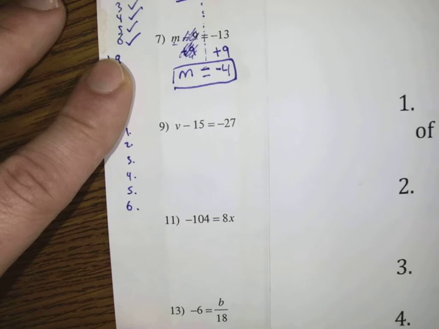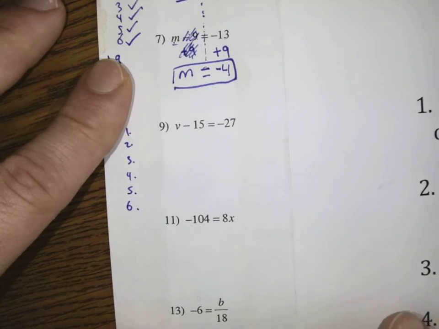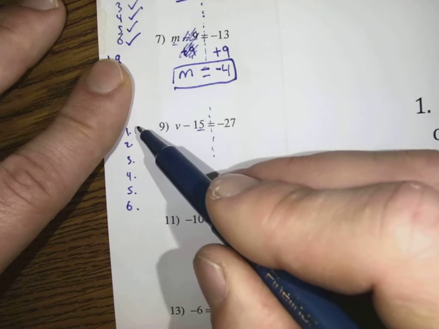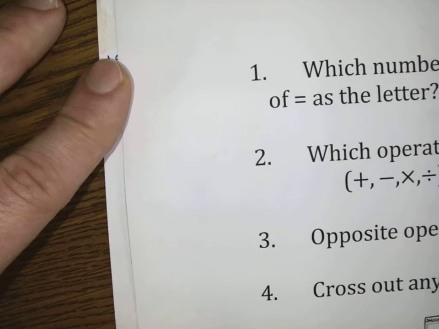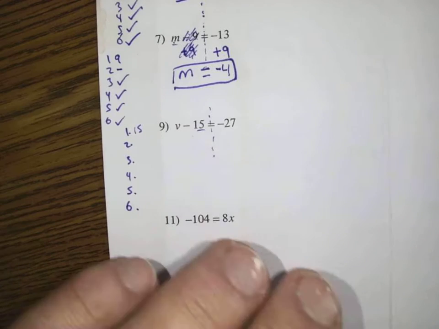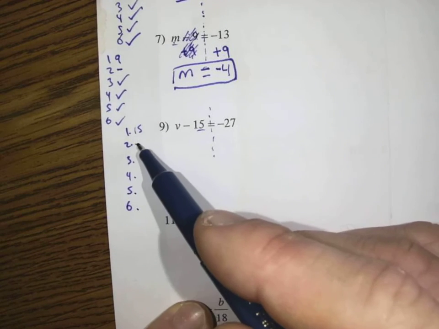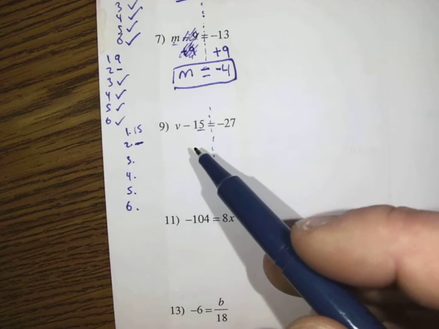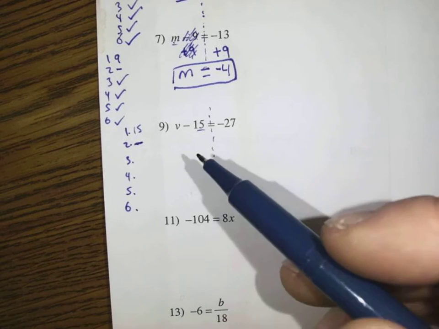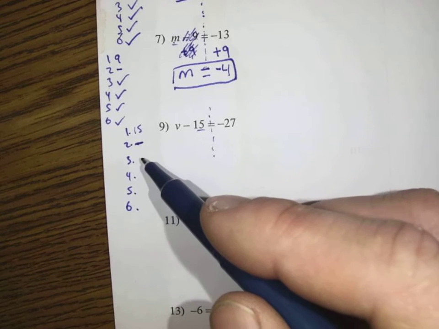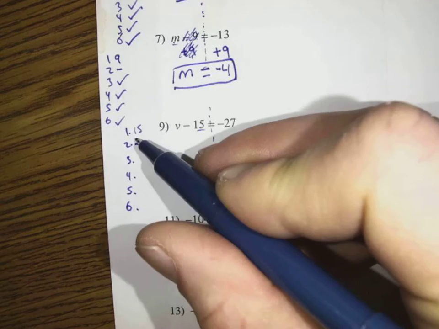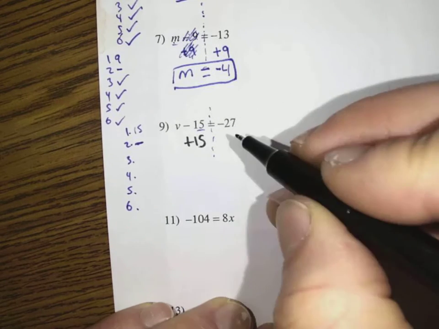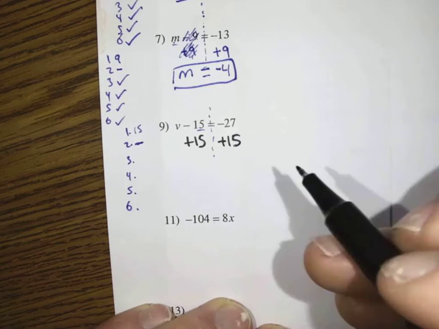Okay. So step 1 is which number is on the same side as the letter. That's the number 15, right? So 15 is on the same side. Which operation? Okay, so it's a subtraction here. So we're going to subtract a number. Okay. And then step 3 is we're going to do the opposite operation on both sides. Opposite of taking away 15 is adding 15. So we're going to add 15 on both sides of the equation.